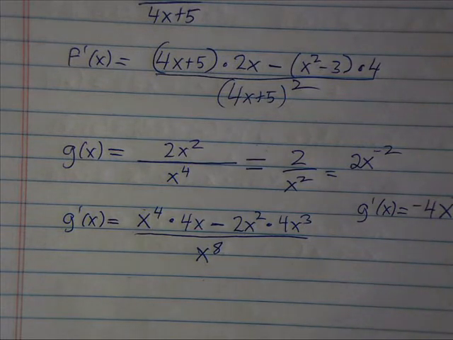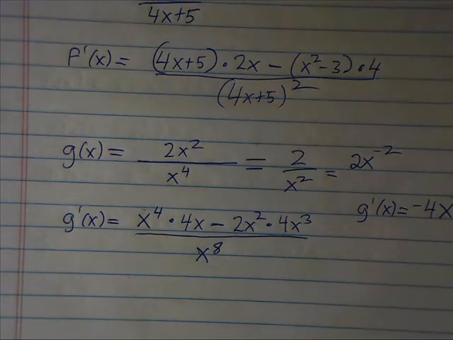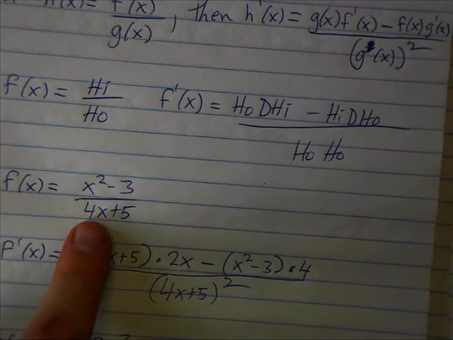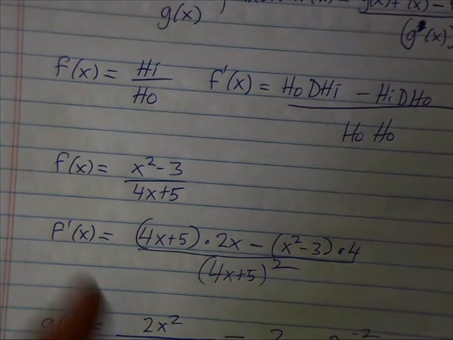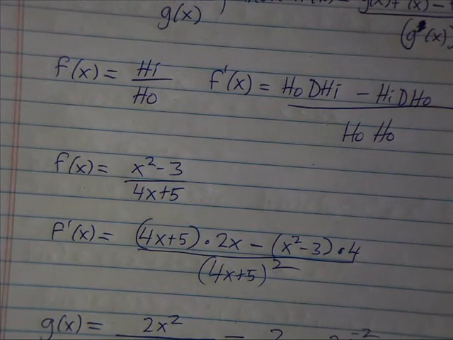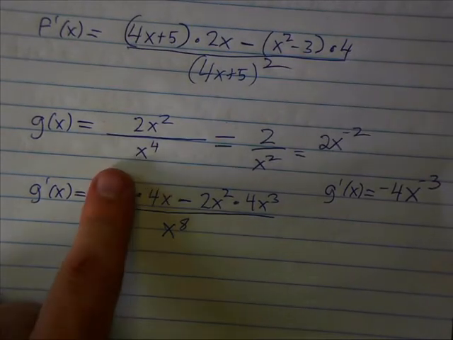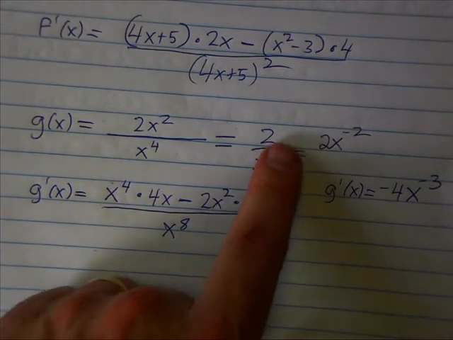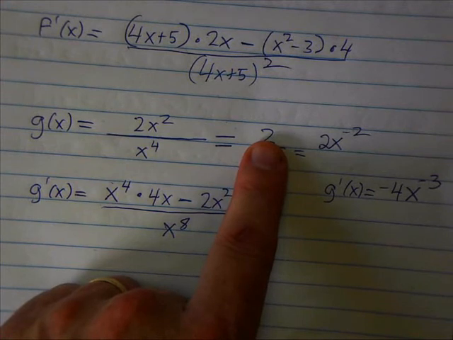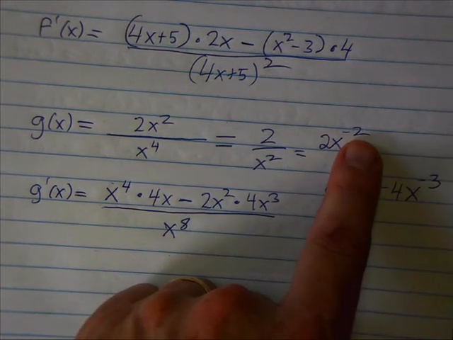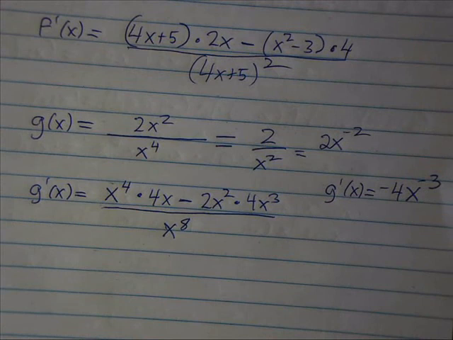When will you need to use the quotient rule? When will you not need to use the quotient rule? When you can simplify. So this first problem we did, x squared minus 3 over 4x plus 5, there's no way, well, we could do long division on that, I suppose, but it's not really going to help. You can't simplify and reduce. On this problem, you're able to simplify and reduce, you're able to get just a number on top. When you have just a number on top, you can bring the thing up from the bottom, and then you don't need the quotient rule.